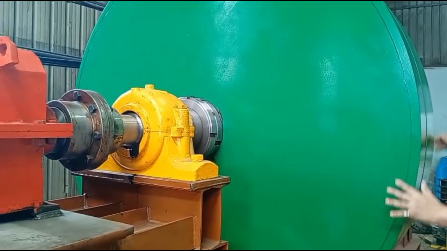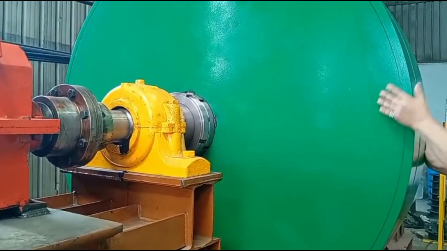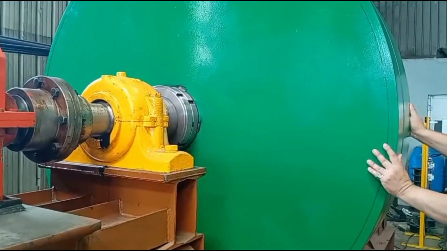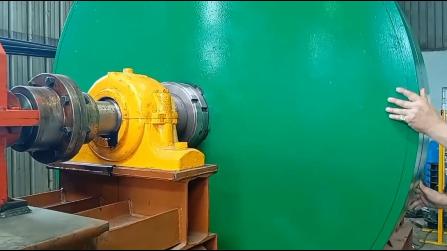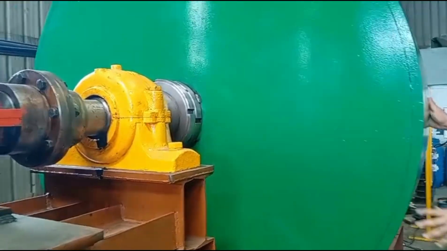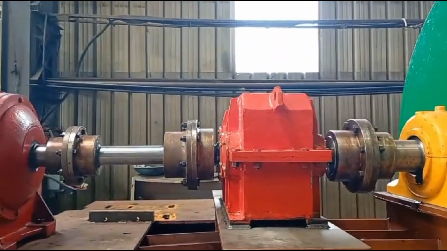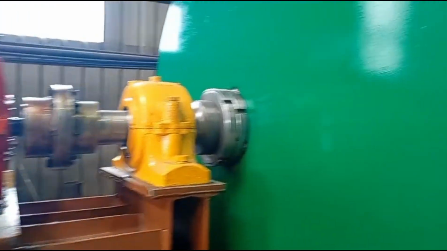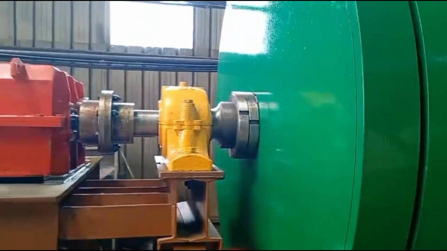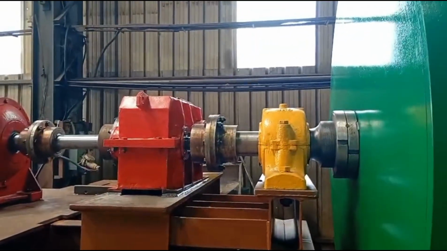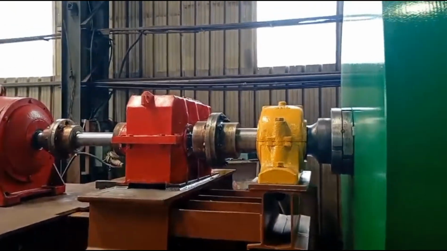In this way, the mass, this is the mass. Mass is measured in kgs. So this is 10 tons of weight, 10,000 kgs. So this mass is getting rotated by the weight of the motor. And the force is acting on the weight. And both are rotating the flywheel. So the mass is getting rotated by the weight of the motor.